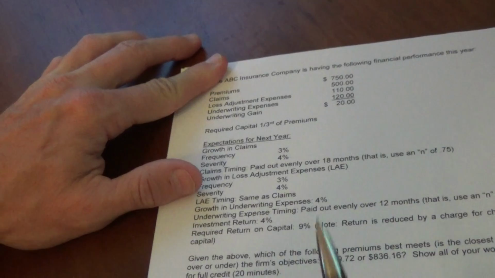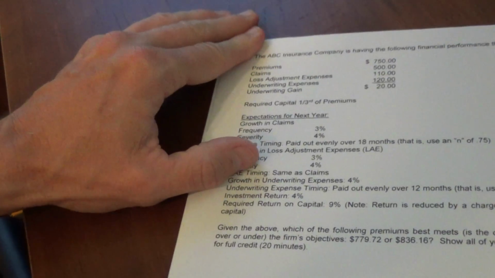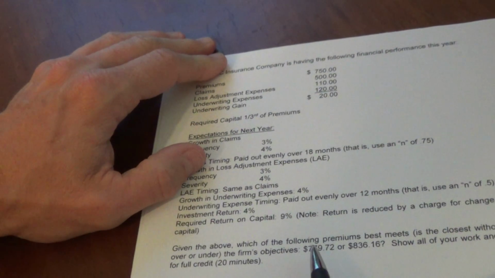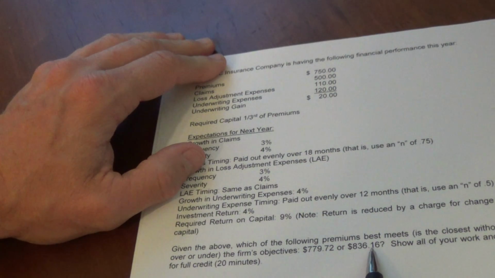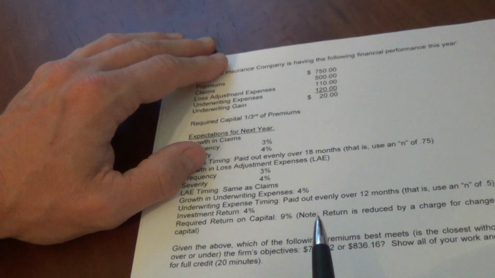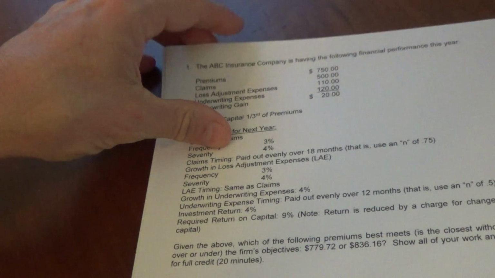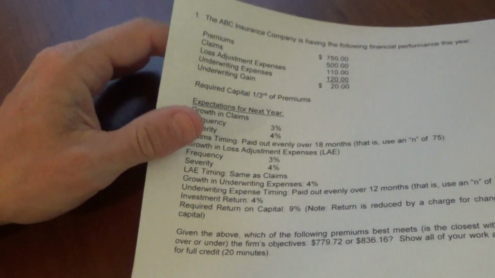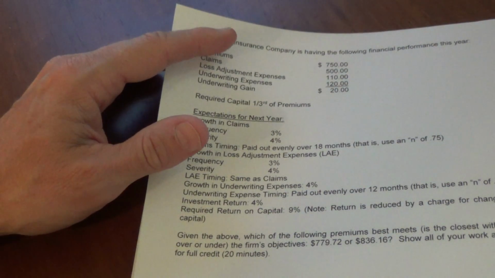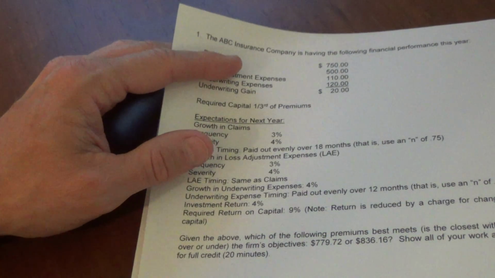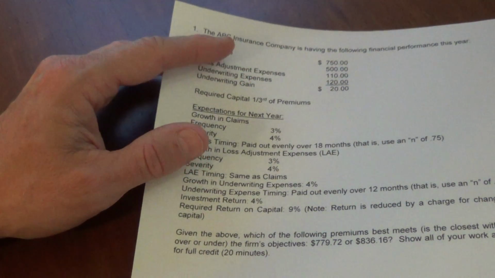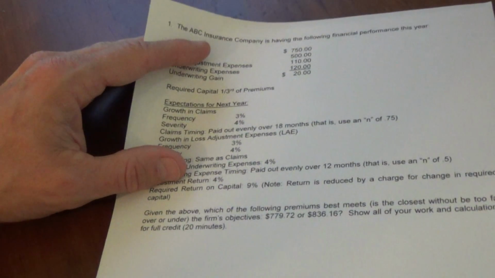The only question is, which is the best premium to charge? $779.72 or $836.16, and we want to get this closest to 9%. Obviously the higher premium would be better, except that may not make us very competitive. So maybe the lower premium is the right premium. So you need to work them out. I'm going to do both of them. You don't have to do that on an exam. You can work one, and if you get the right answer, stop there. But I'm going to do both of them just to give us that practice.